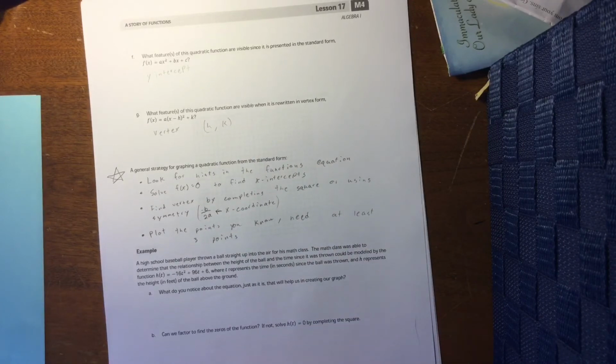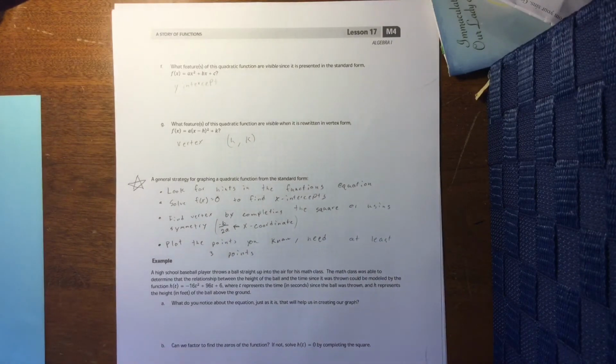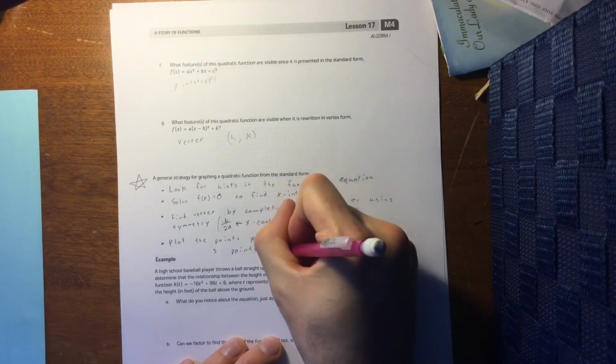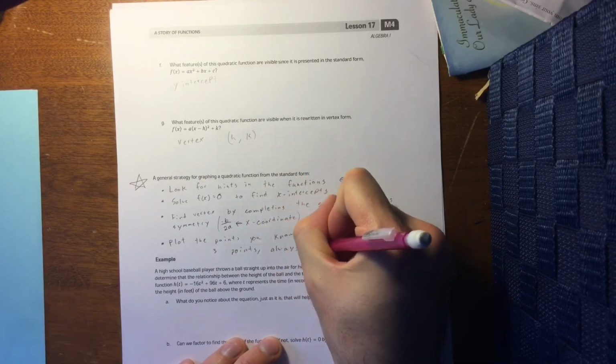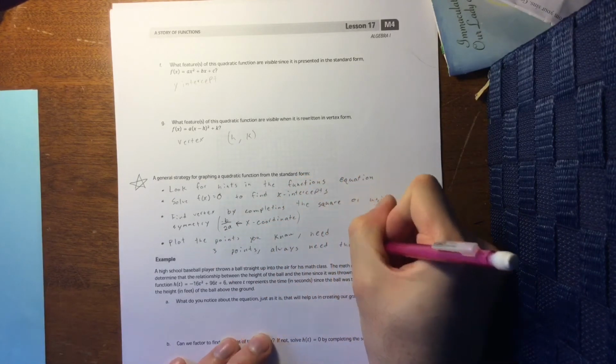The vertex is really key, and I'd almost always try to have the vertex, and then you can either find the y-intercept and use it to find the extra point, and you have enough to graph, or you can have the x-intercepts as well. You need 3 points. The one that I would say you always need, though, is the vertex. So always need the vertex.